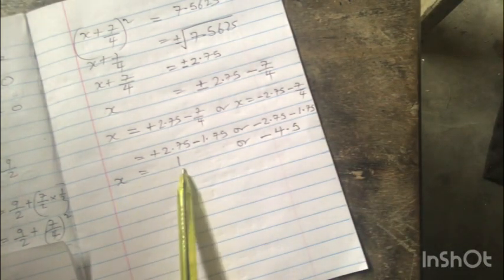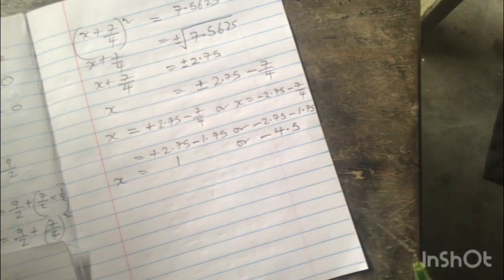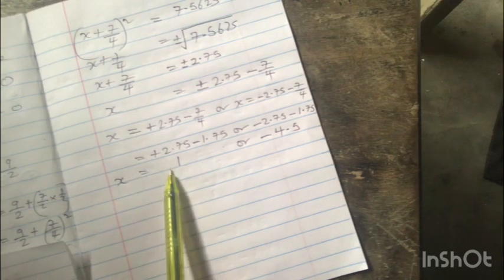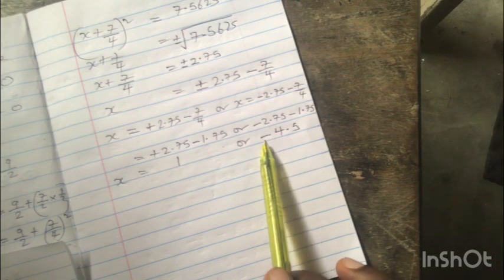So x is equal to 1 or minus 4.5. You know that in a quadratic equation you always have two answers: x equals 1 or x equals minus 4.5.